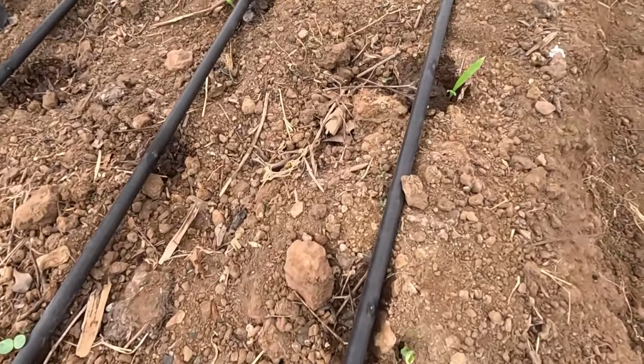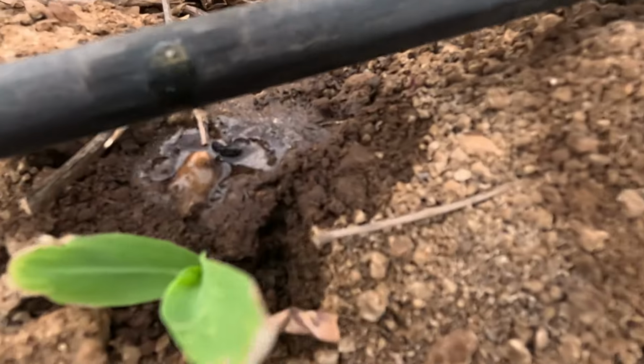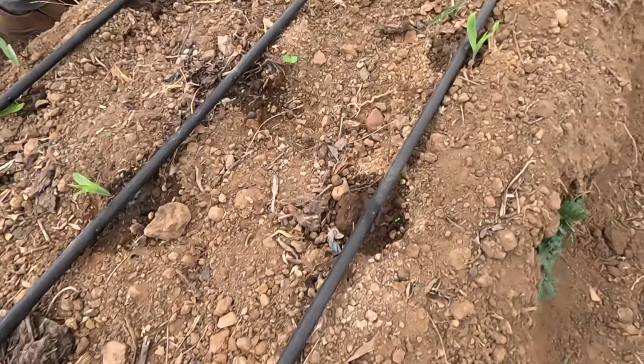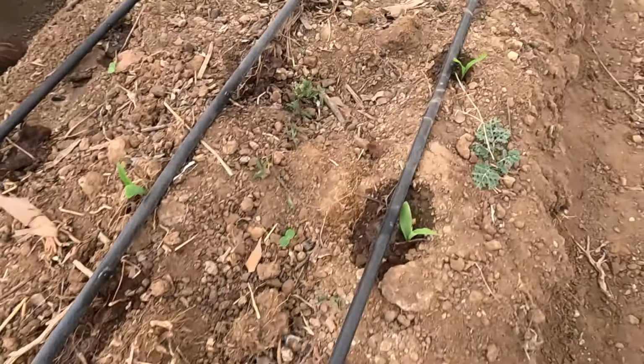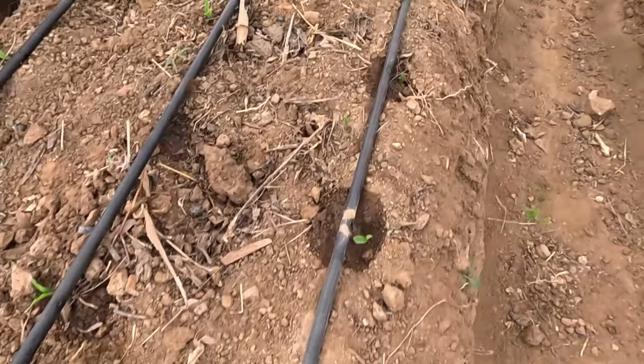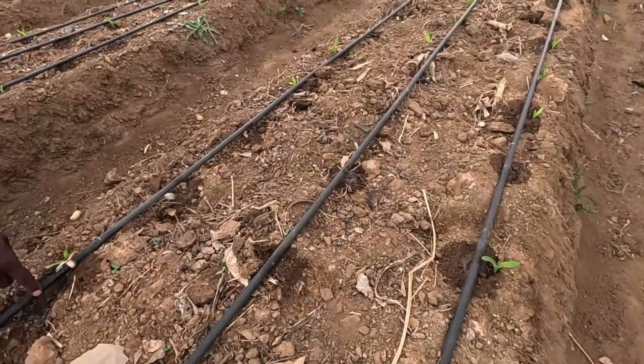This is perfect drip irrigation. Show them that one, which is dispensing so well. That one. Just bring the camera. Just go. There's some leakage there.